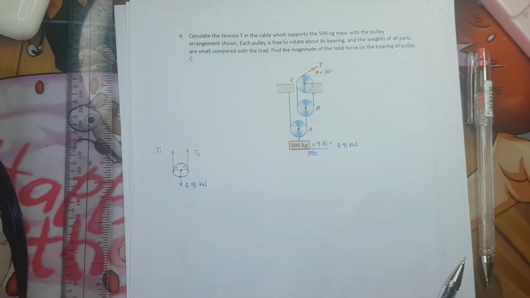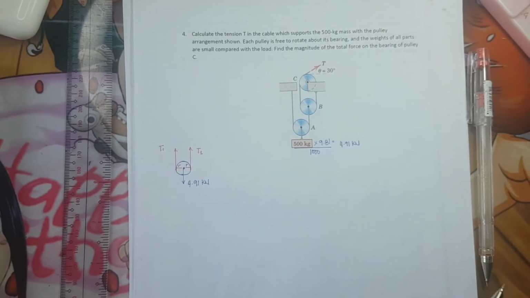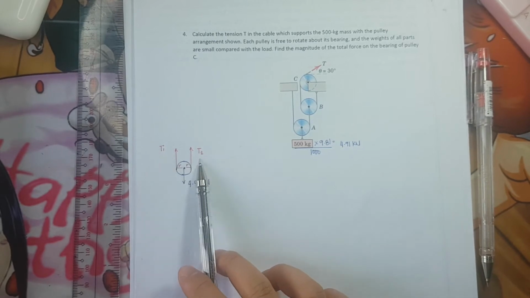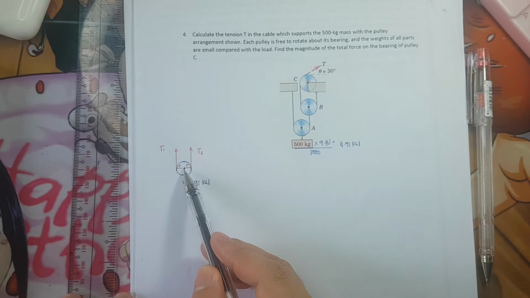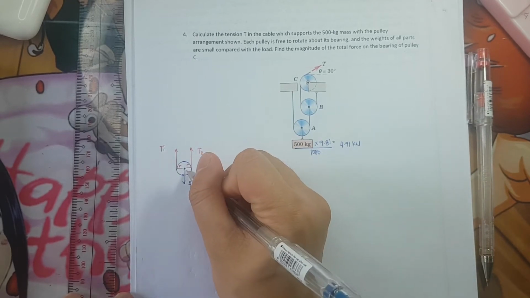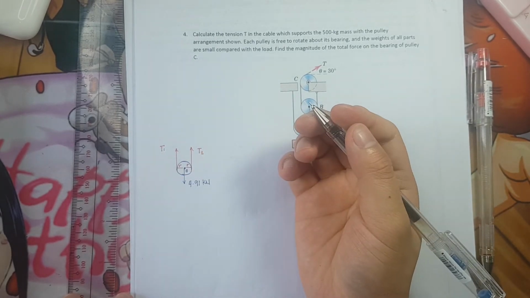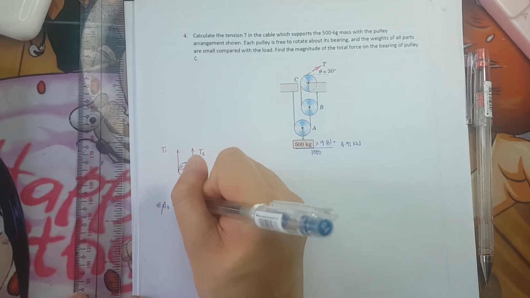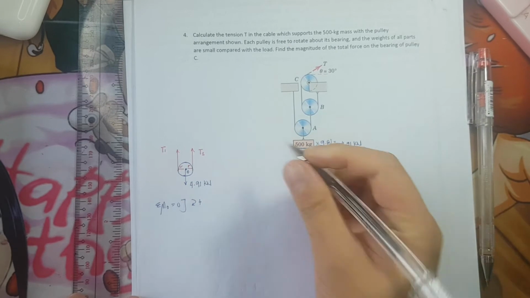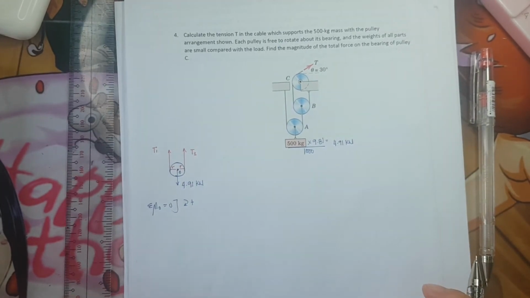Okay, so to have our first equation, because we have two unknowns here, we'll be using two equations. So let's have our moment at the center. Let's say that is O. So summation of moment at O is equivalent to 0. All forces that are rotating clockwise should be positive. So what are those forces?